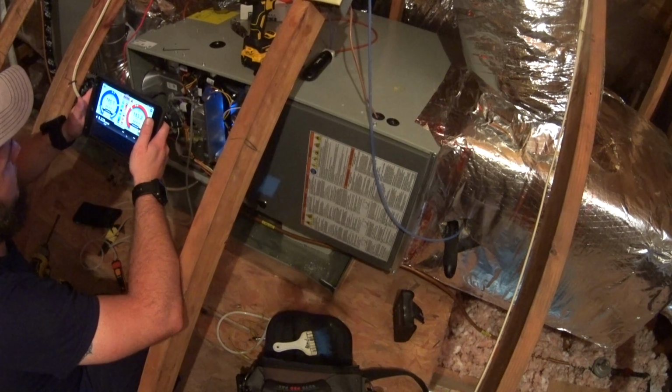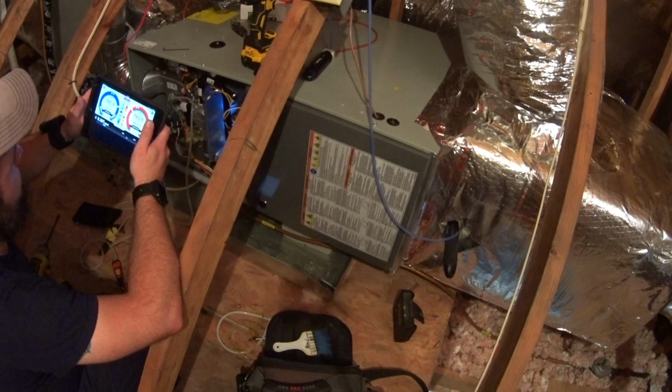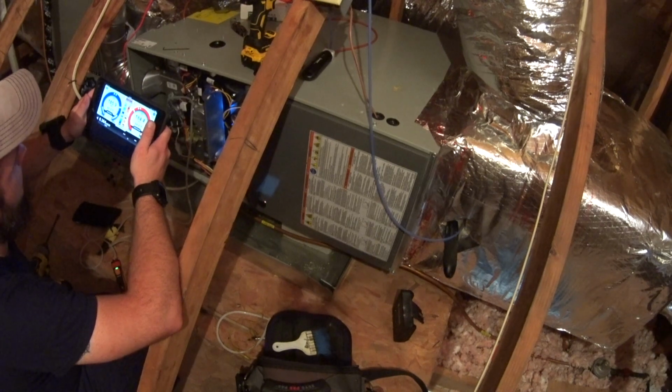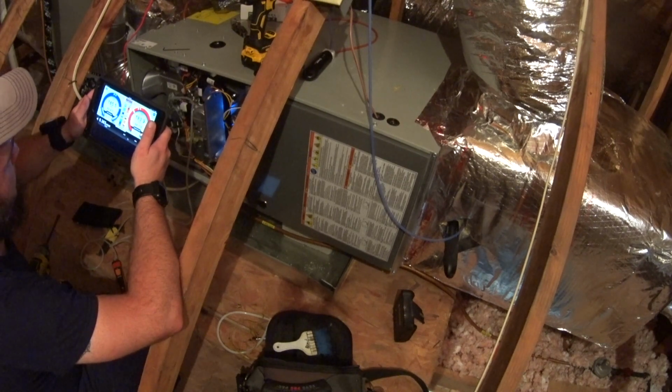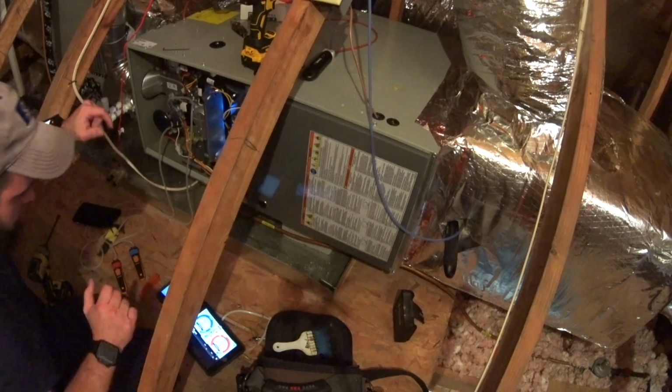0.2 static, 0.275, 0.3, 0.36, 0.367. So a 0.4 static, just under a 0.4 static, is pretty darn good in heating, especially on a zone system.